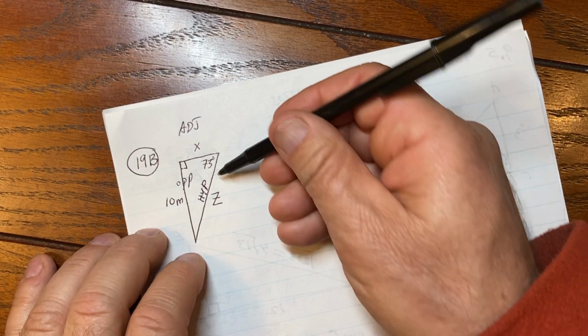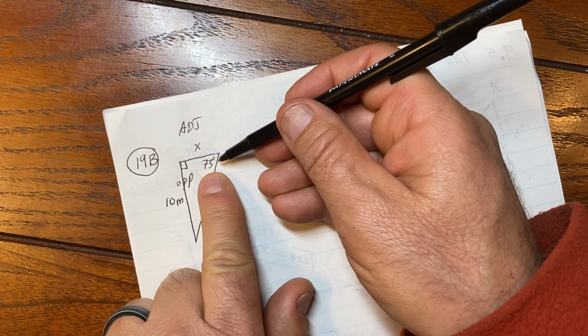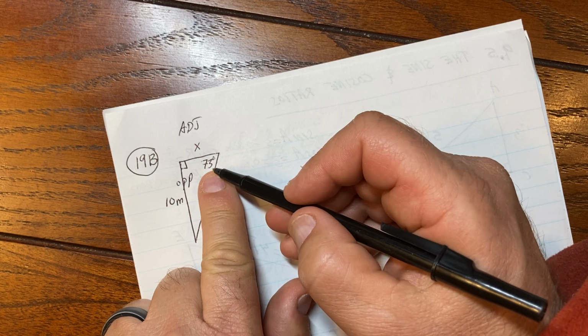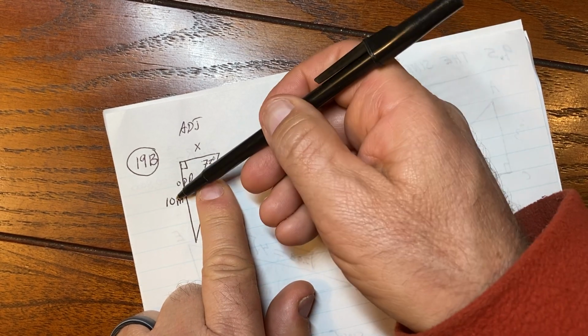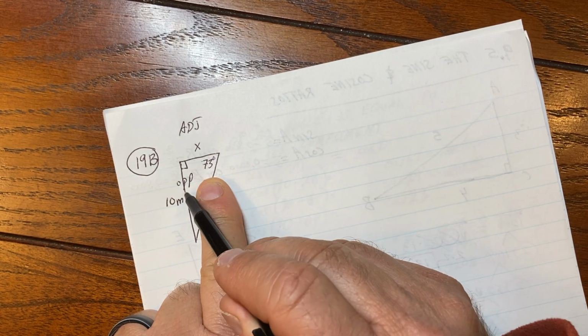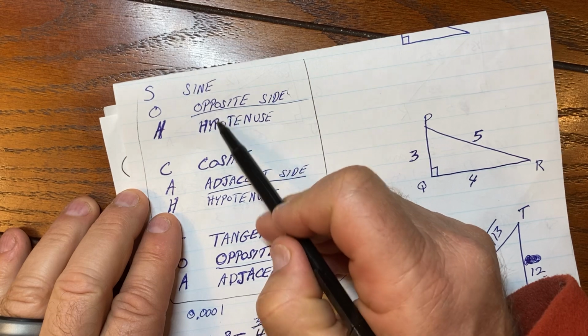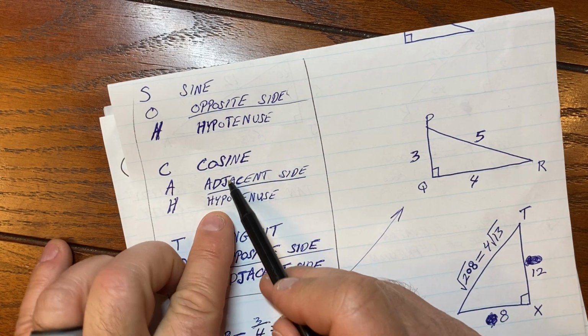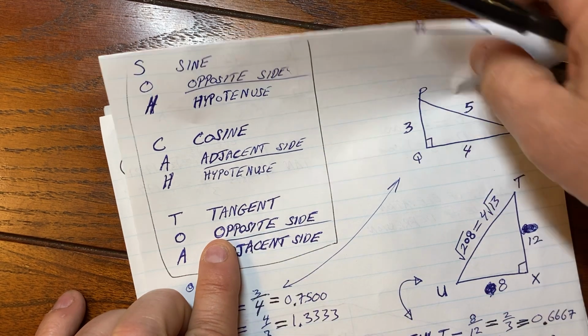Okay, so let's find X first. We're going to ignore this side right here first. So we have 73, we have 10, and we have X. So we have opposite and adjacent. Is this opposite and adjacent? No. Is this opposite and adjacent? No. Is this opposite and adjacent? Yes! Tangent.